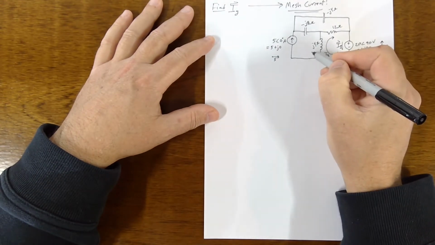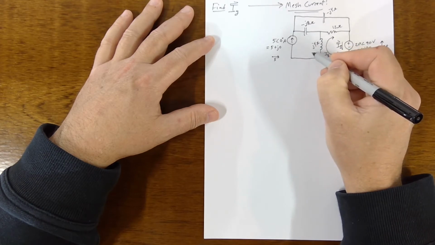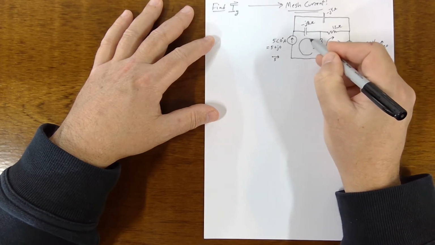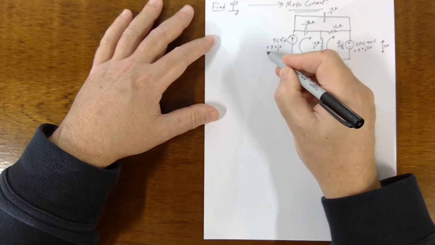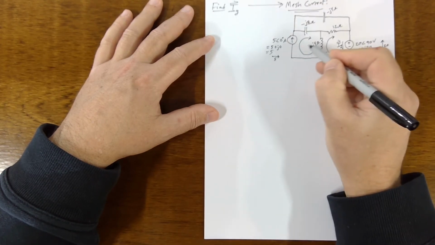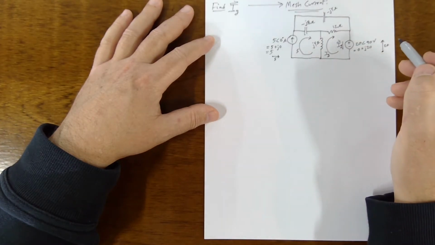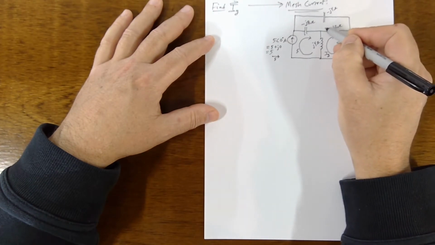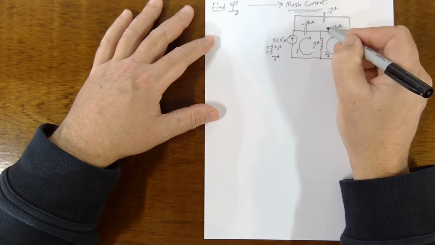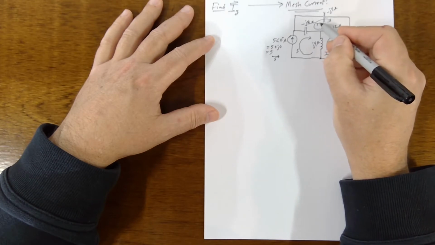Anyway, we've got our mesh currents. There's one. Let's choose one here, and this is actually given. If we agree with this, this is just 5. The J component is not there, so this is 5. It's known. This one here, we could go either way. We'll go ahead and go that way and call it I sub A phasor.